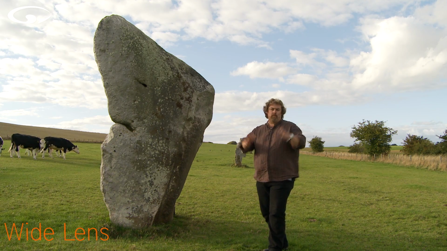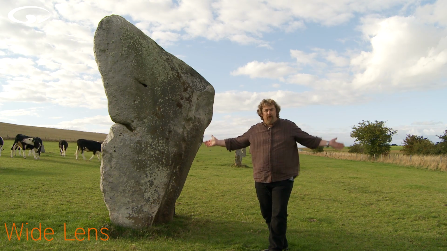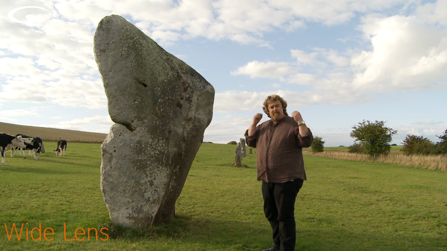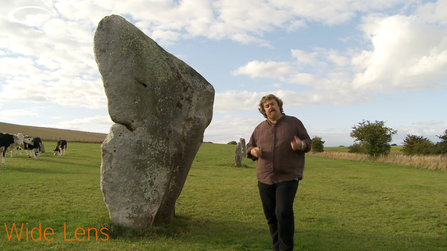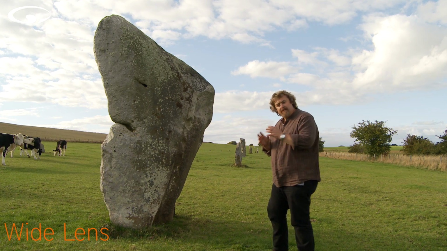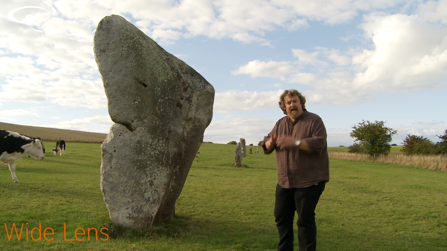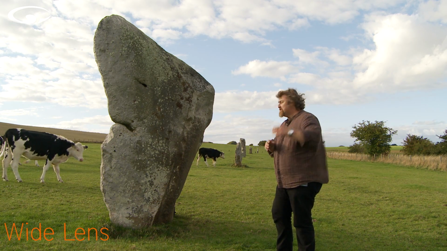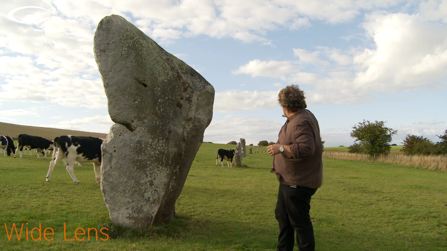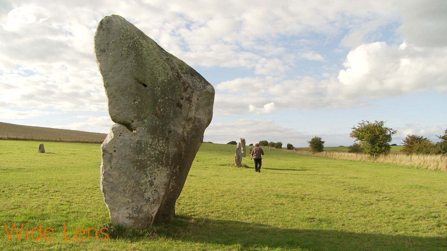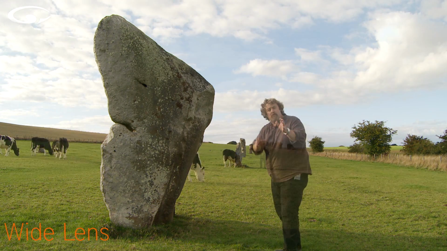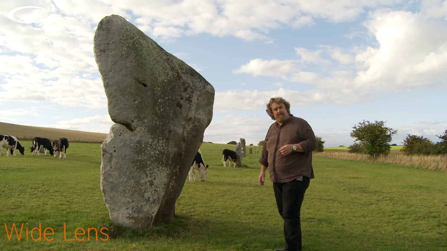Short lenses, that's wide lenses with all their wide field of view, they also have a massive depth of field. Depth of field is how deep the focus of your shot is, how much you've got sharp, from in front of the camera off into the distance. Now just now when I walked back over there to where that cow is, playing around with our rock, I was sharp all the way, wasn't I? From here back to there.